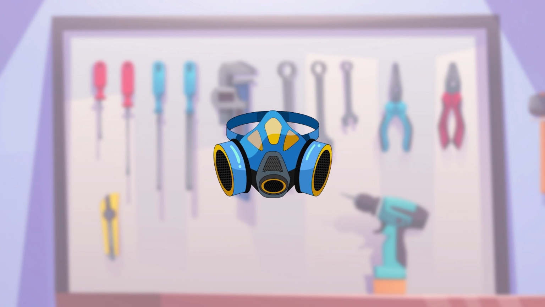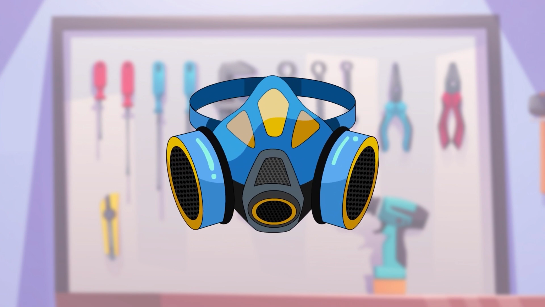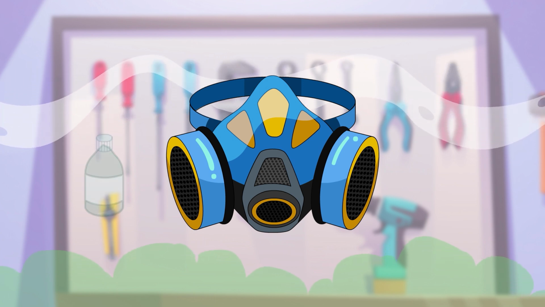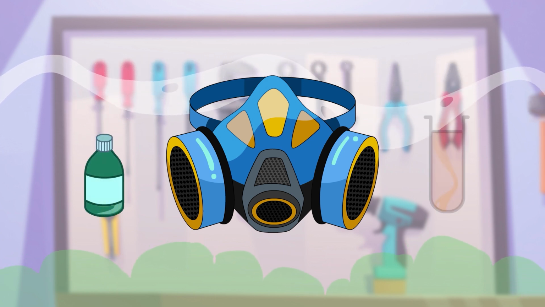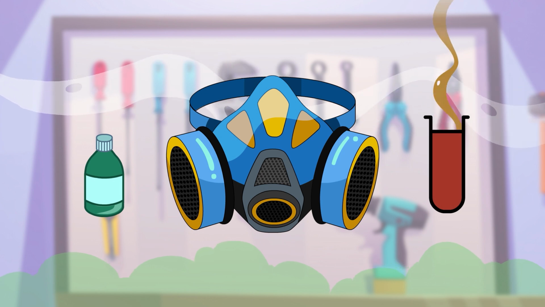Respiratory protection. Type: a respirator or mask rated for chemical exposure. Purpose: while not typically required for most AC service tasks, a respirator may be necessary if you are working in a confined or poorly ventilated space where refrigerant gases or chemical fumes are concentrated.